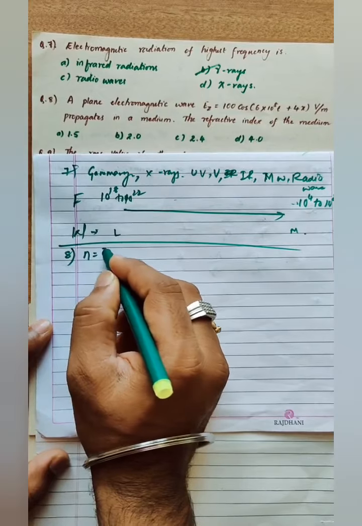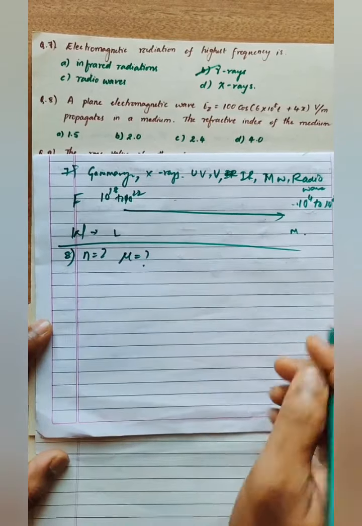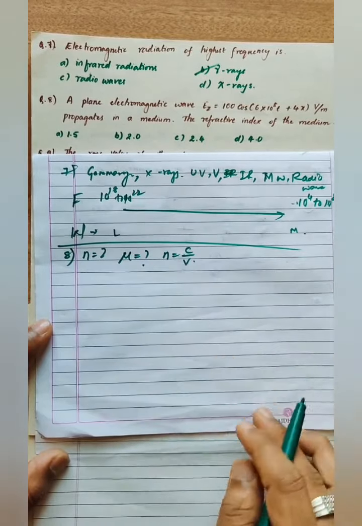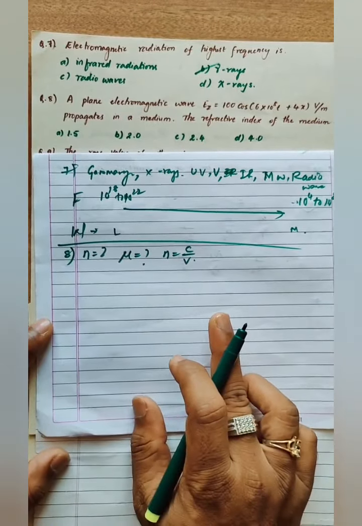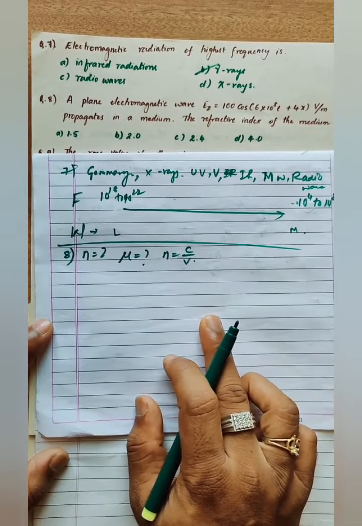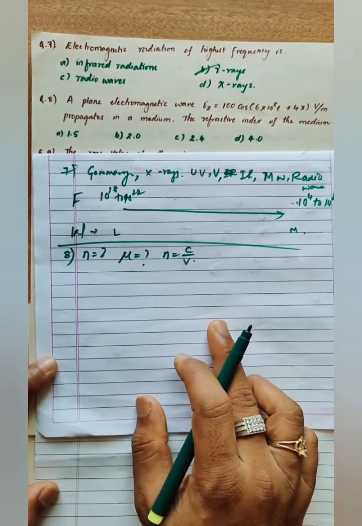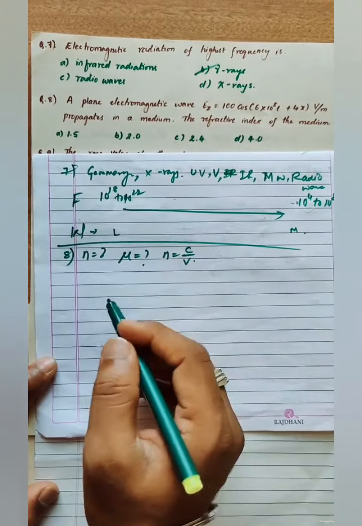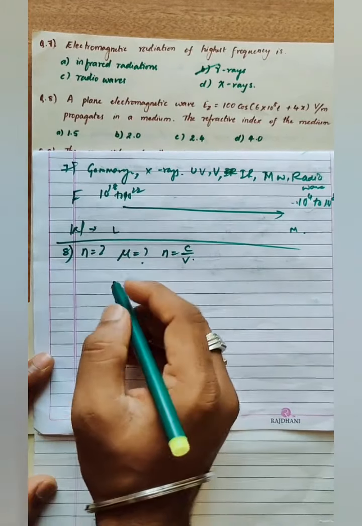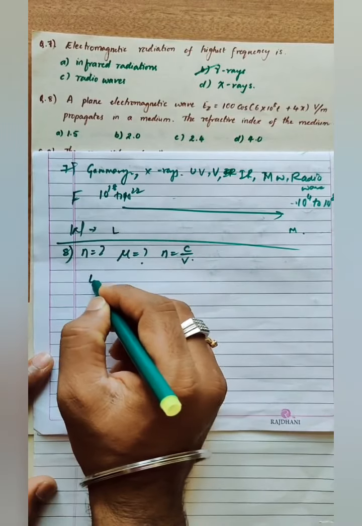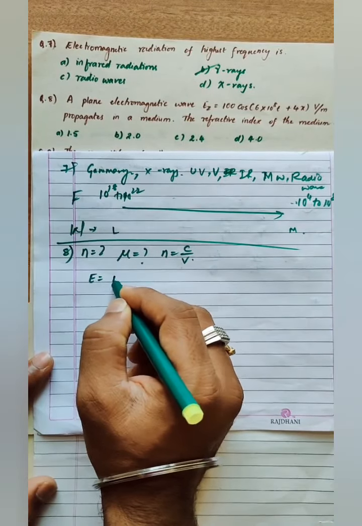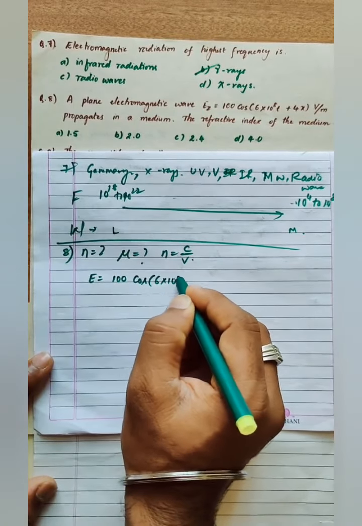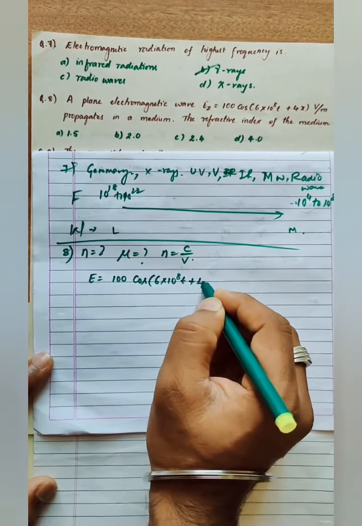You have to find n or mu. So we know the answer, n is equal to c by v. But do you have v here? How to find v? That is important. C anyway you can easily write, that is 3 into 10 power 8. But what about v? For that you have to look at the equation carefully. What they have given is E is equal to 100 cos (6 into 10 power 8 t plus 4x).